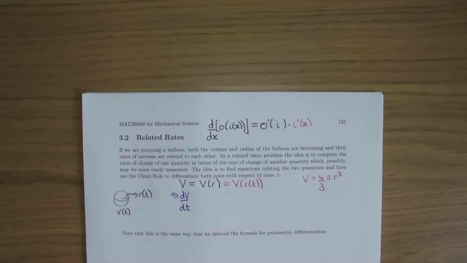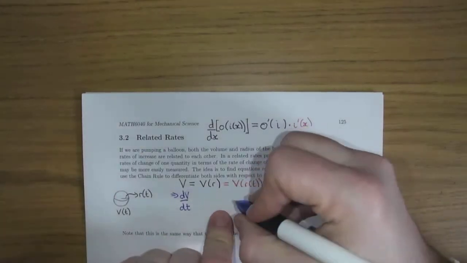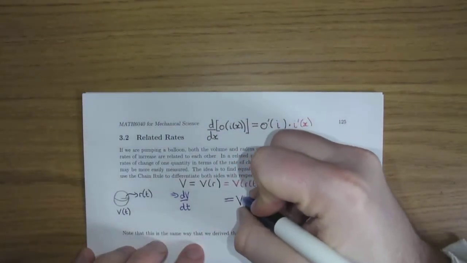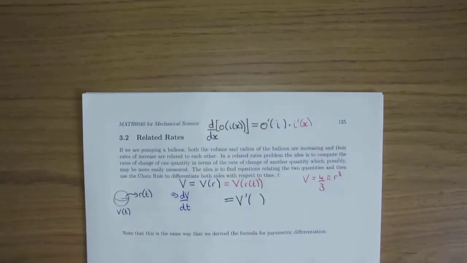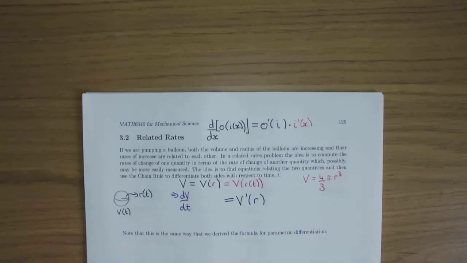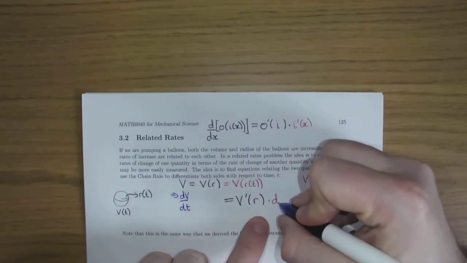So let's see what it says. Differentiate the outside, so that's V dashed. Evaluate it at the inside, which is just r. And then times the derivative of what's inside. And the derivative of radius with respect to time is dr/dt.